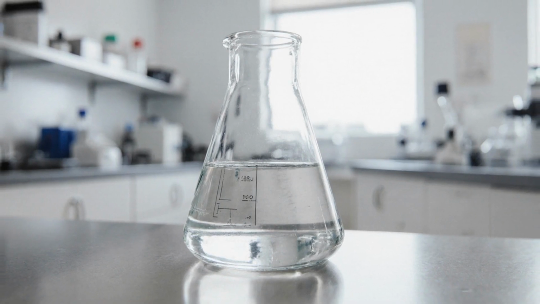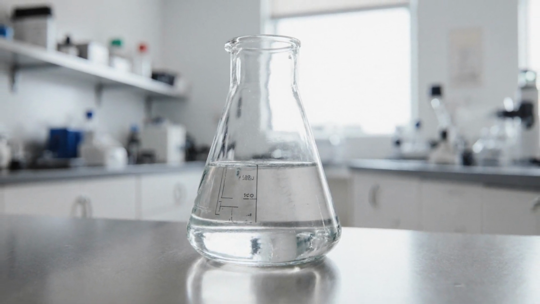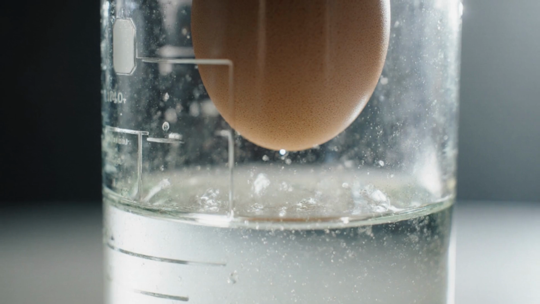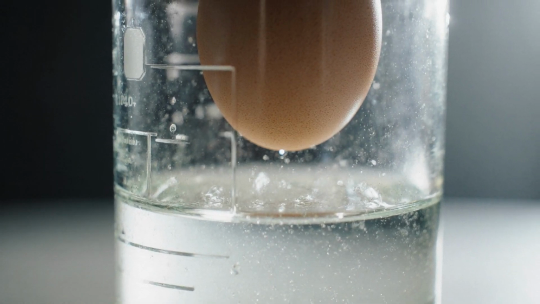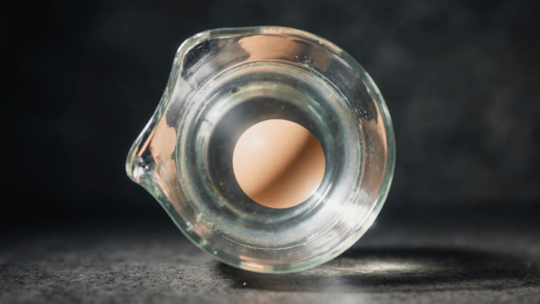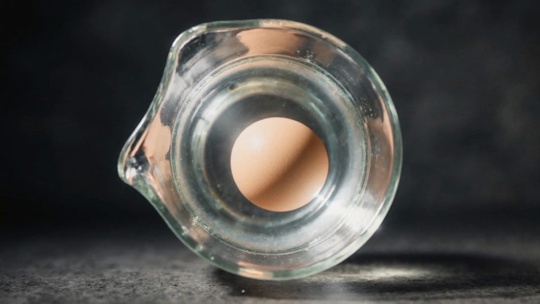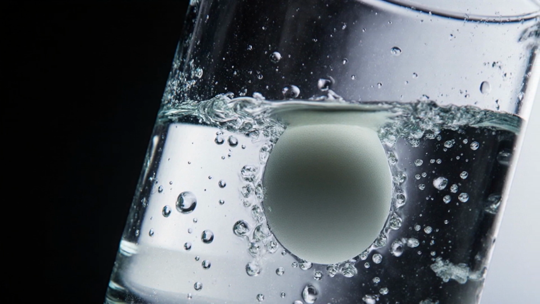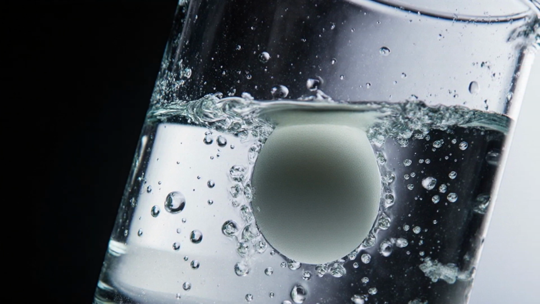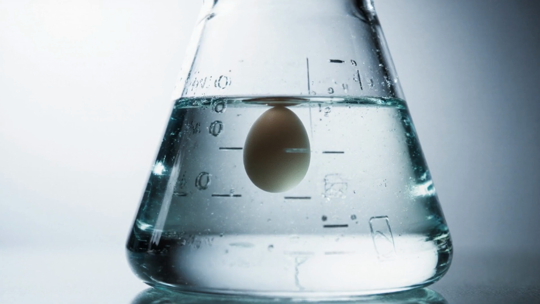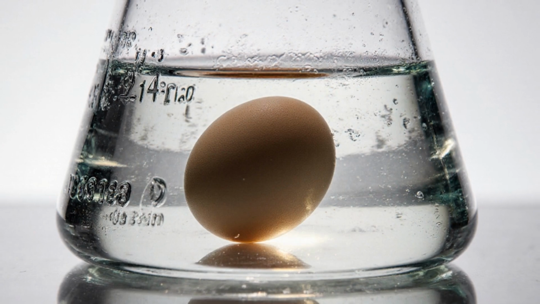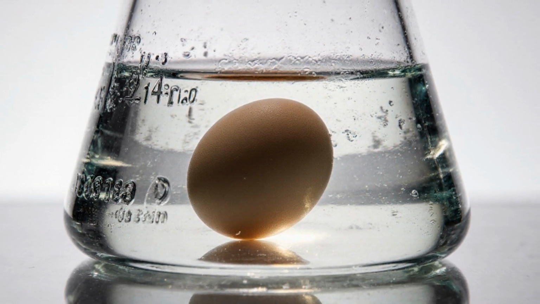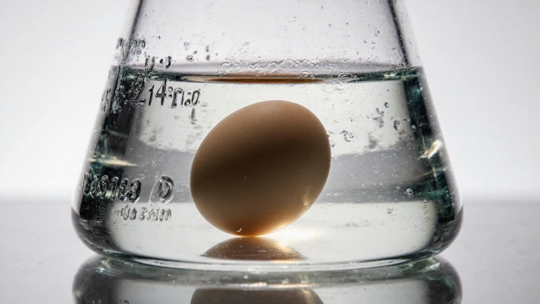Gravity is a fundamental force that attracts objects with mass towards each other. In this demonstration, an egg is submerged in plain water to visualize gravity's effect. The gravitational force acts on the egg, pulling it downwards. This downward pull is due to the Earth's gravitational field interacting with the egg's mass. The water provides a medium in which the egg's movement due to gravity can be observed. The egg's descent illustrates the constant and universal nature of gravitational attraction.